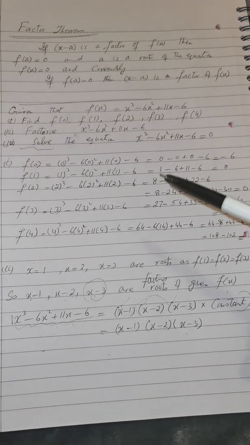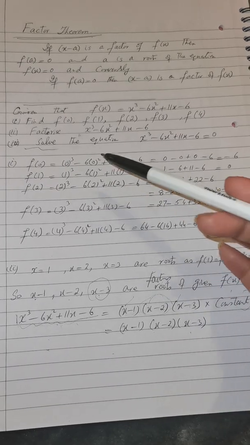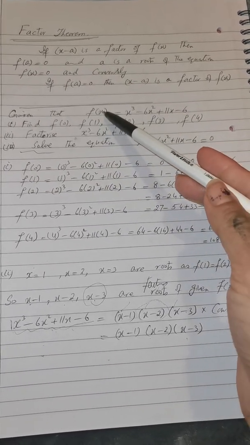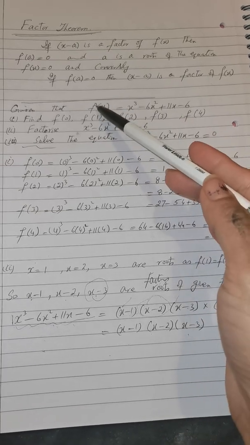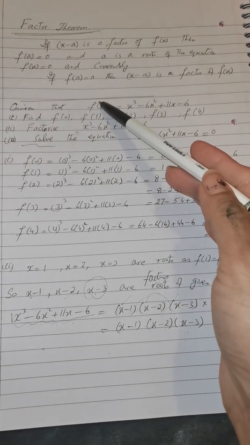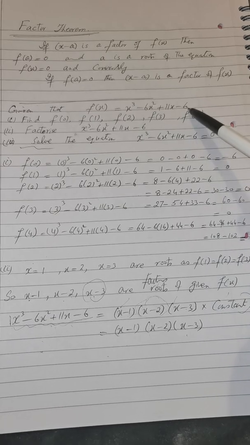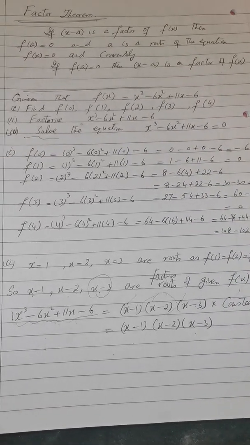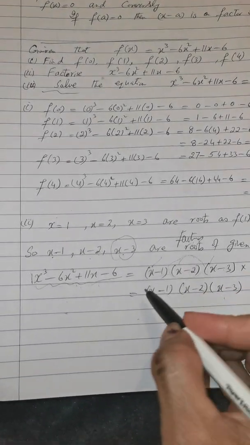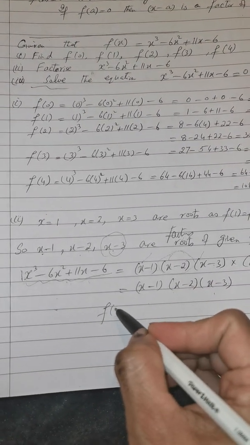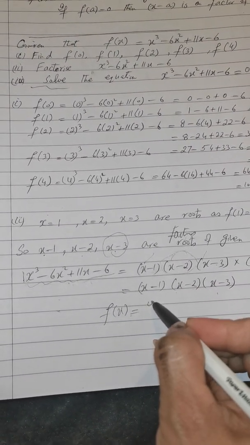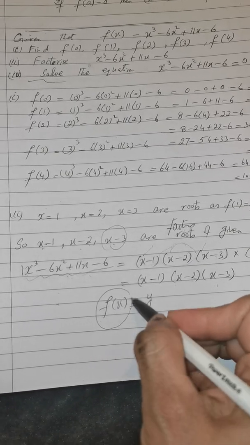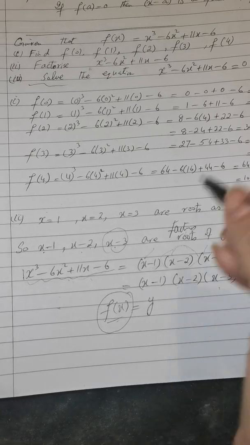Similarly, they can ask you to draw this function, then you will find different values, at different values of x you will find f(x), which will be your y. So you will draw the y and x axes, and you can easily get a graph. Now always remember that f(x) is represented by y. This means y is a function of x, right?